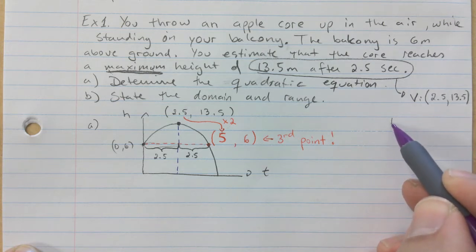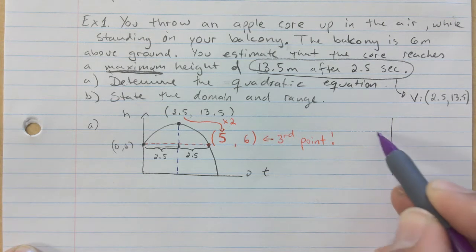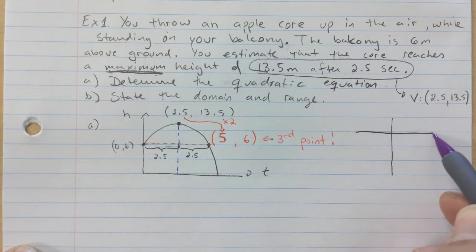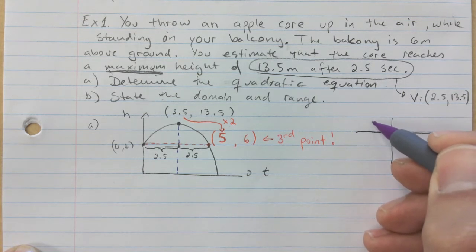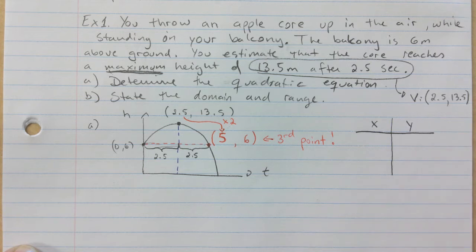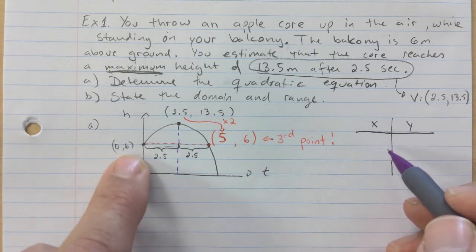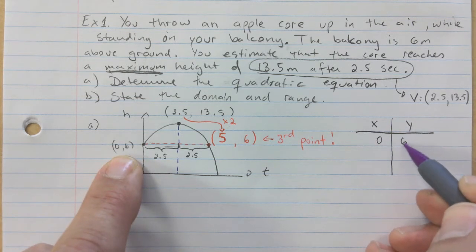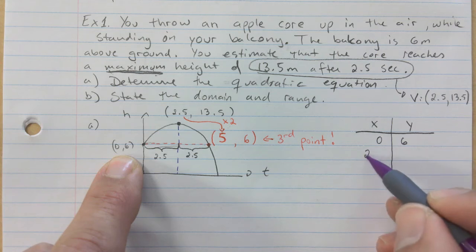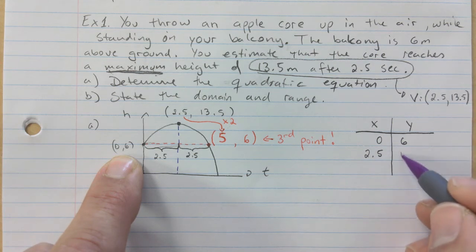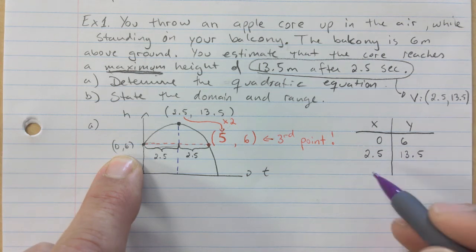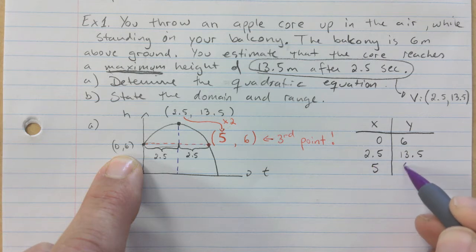I think you will like this one more because if you have x and y here, you just fill in the numbers. So 0, 6, 2.5, 13.5, and 5, 6.